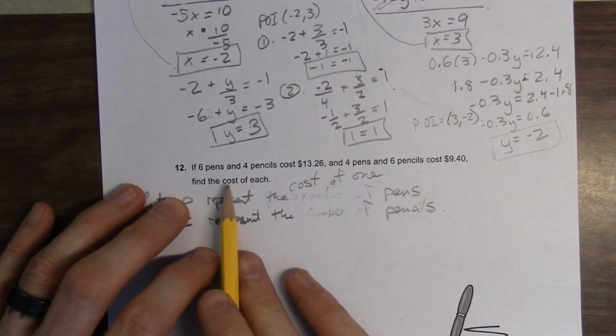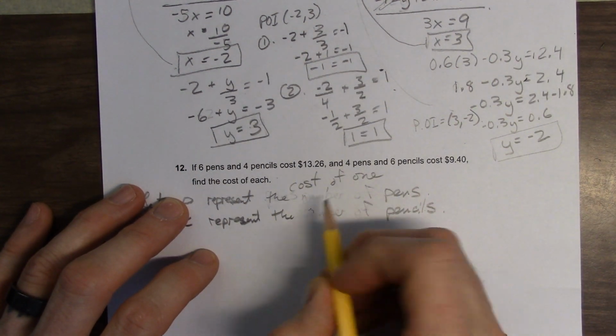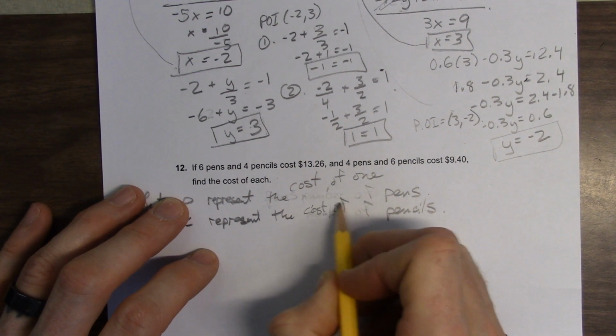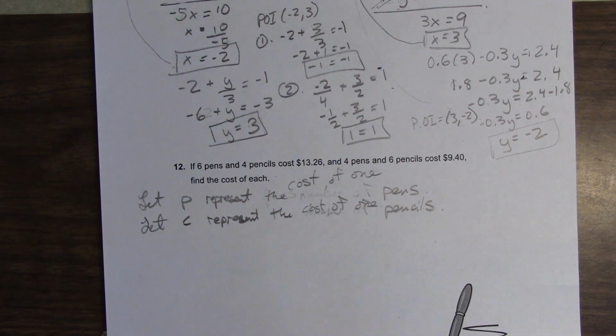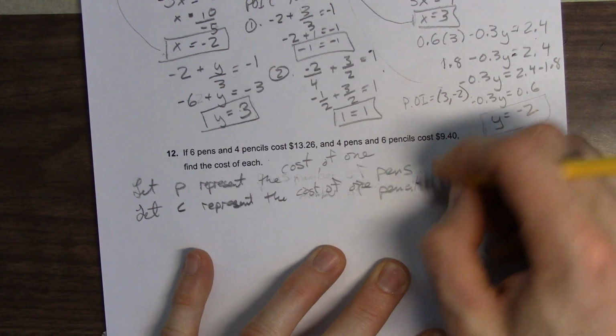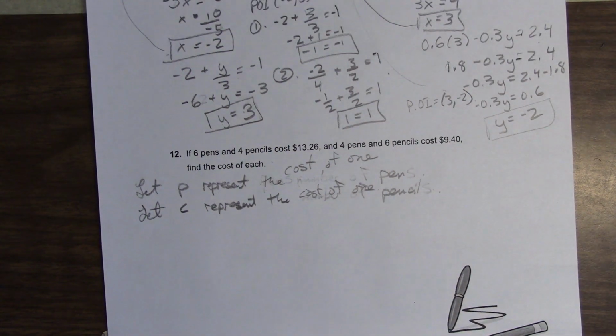That's what we're doing. We're finding the cost. All right, that's better. So let P represent the cost of one pen. Let C represent the cost of one pencil.